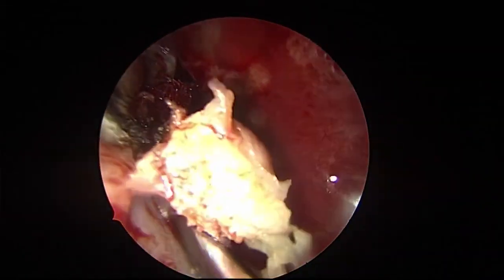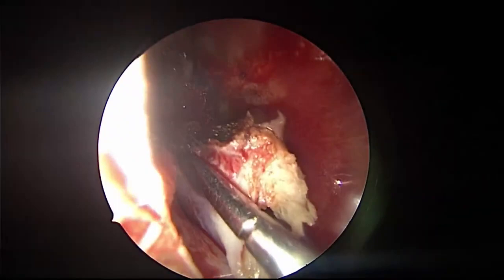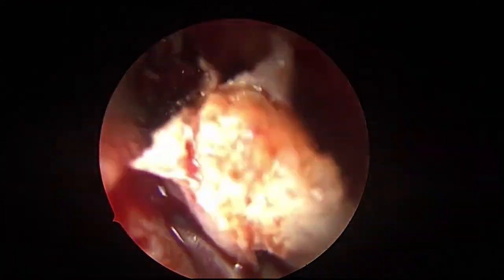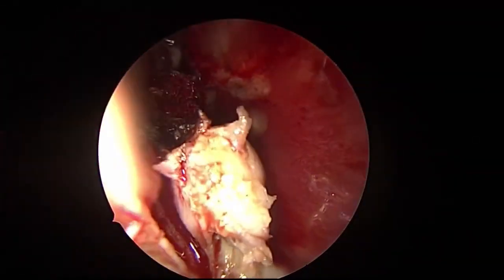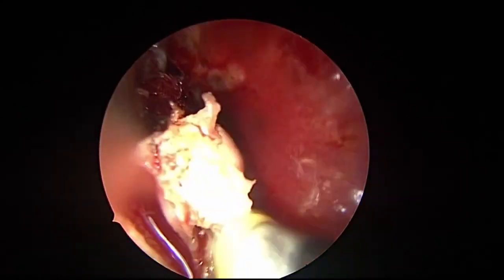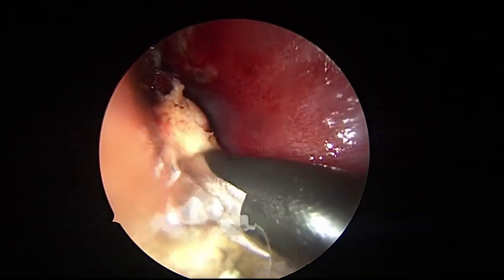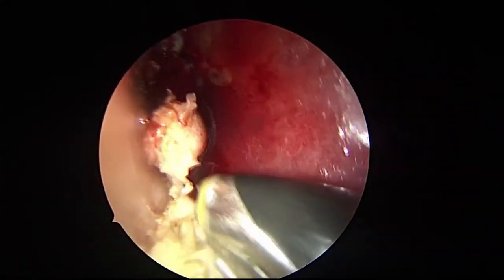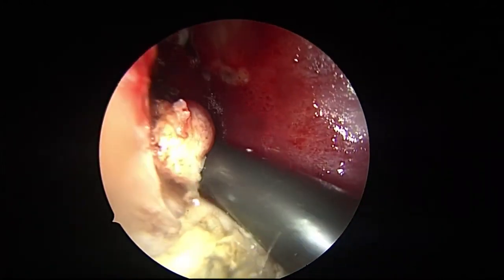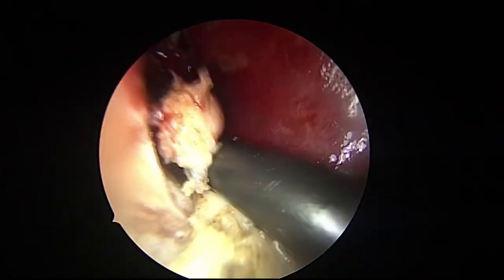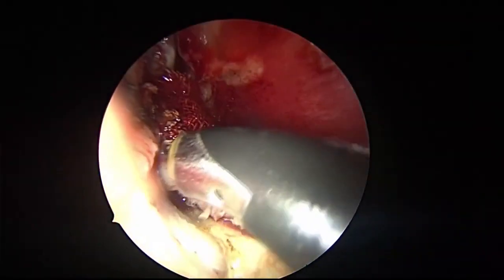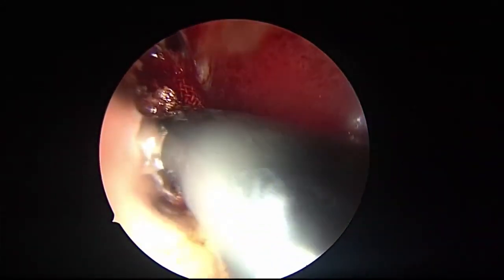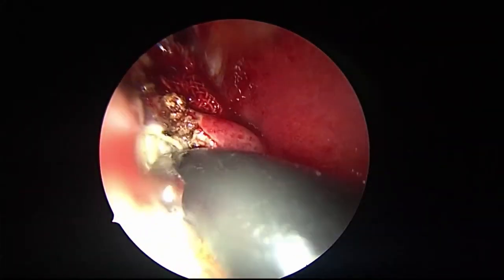Now see, this is the inferior turbinate. Can you see this? This is a separate bone. That's not a part of the maxilla. And see my level, below the level of the floor of the nose. This is the inferior turbinate being elevated.